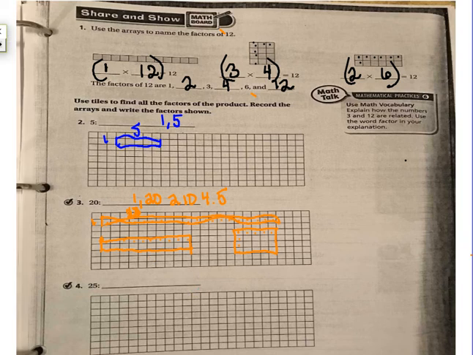Alright, and the last one is 25. So we've got to think what times what is 25. We know that 1 and 25, 1 and itself, are factors, so I'm going to make a 1 by 25. 1, 2, 3, 4, 5, 6, 7, 8, 9, 10, 11, 12, 13, 14, 15, 16, 17, 18, 19, 20, 21, 22, 23, 24, 25. Okay, so that line right there is a 1 by 25.